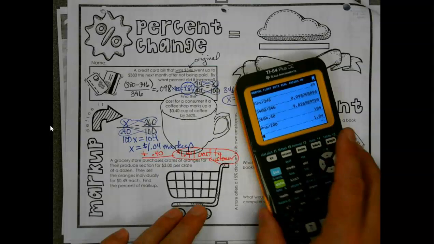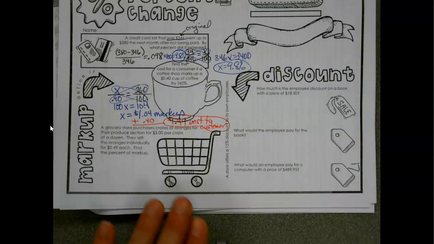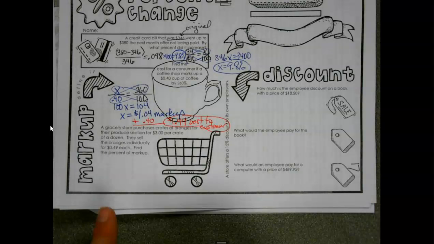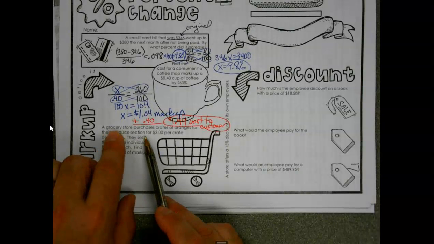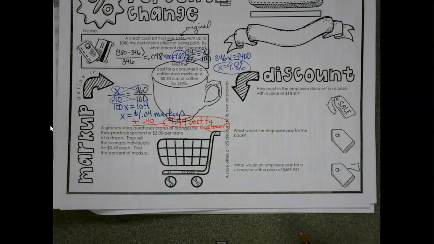So, one more with markup. I think I might stick to markup because that's what we're going to be dealing with today. Might hit discount up tomorrow. Grocery store purchases crates of oranges for $3 a crate. They sell the oranges individually for 49 cents each. Ooh, find the percent of markup.